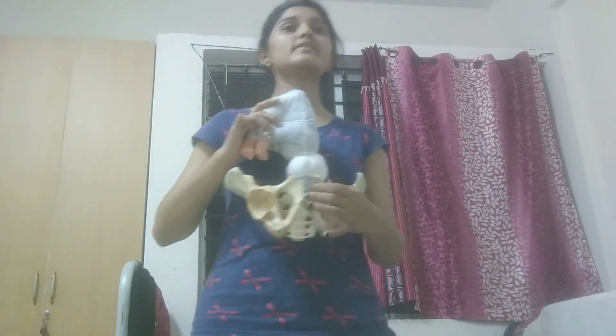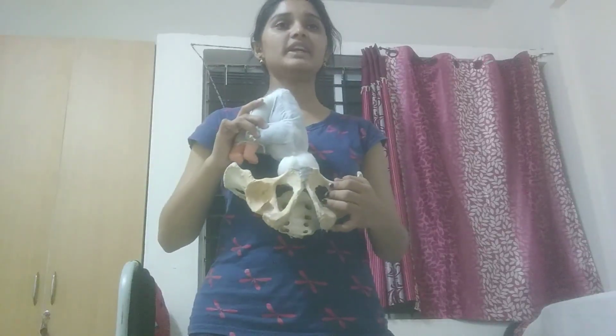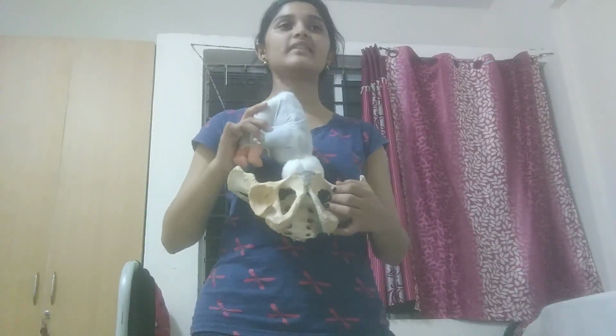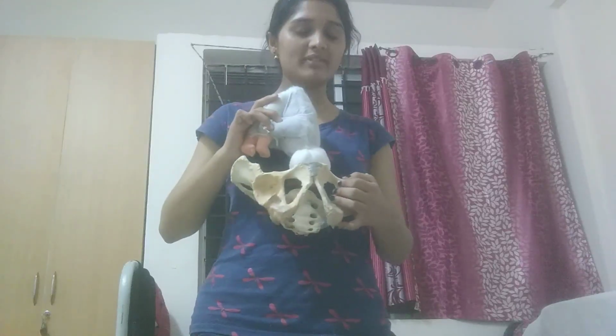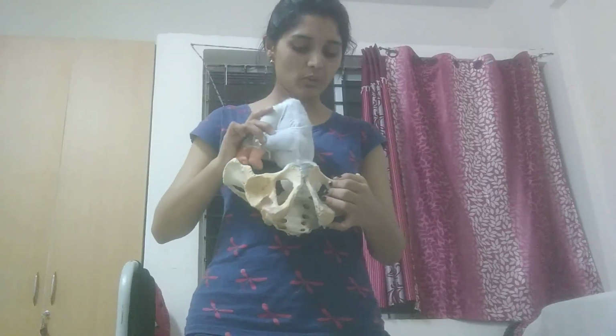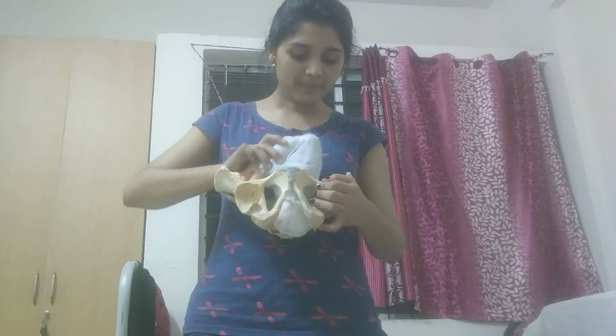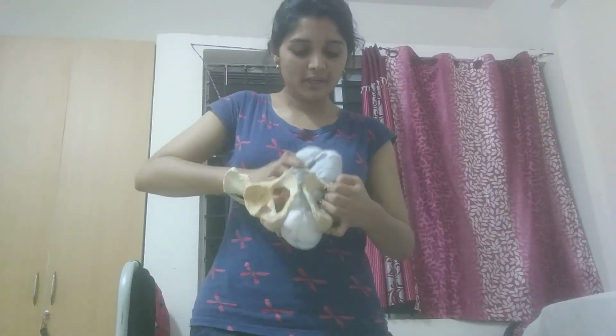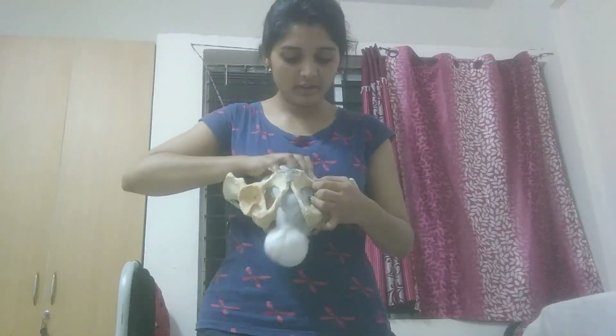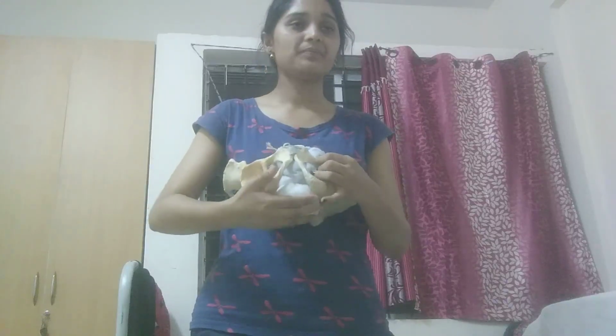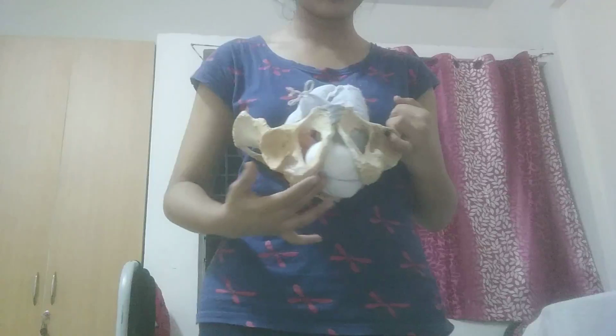First cardinal movement is engagement. So, the largest fetal diameter will enter the pelvic inlet. That is, the biparietal diameter is going to enter the pelvic inlet or pelvic brim. That is called engagement. Once engagement has occurred, the head will be at the level of the ischial spines.